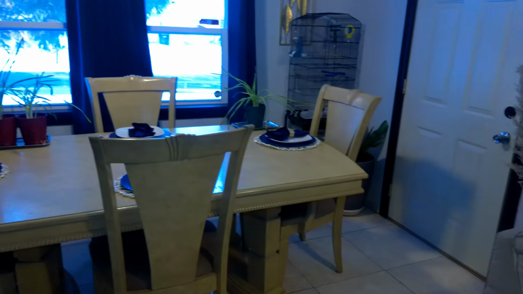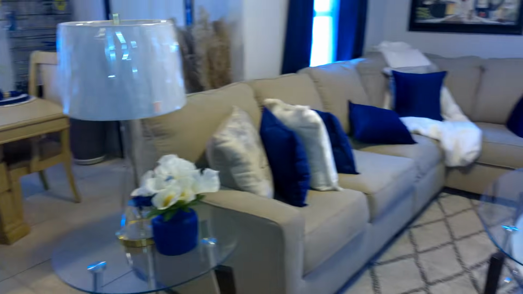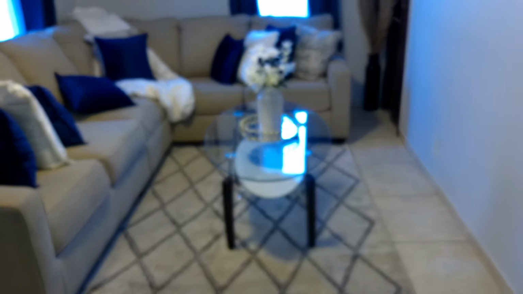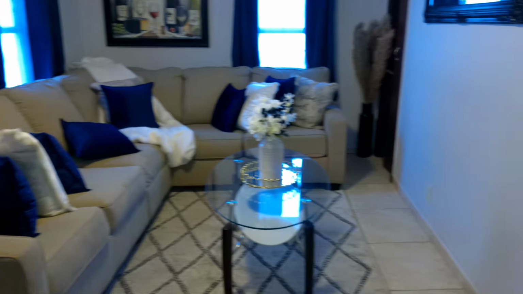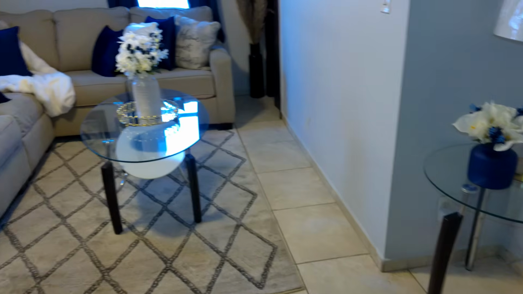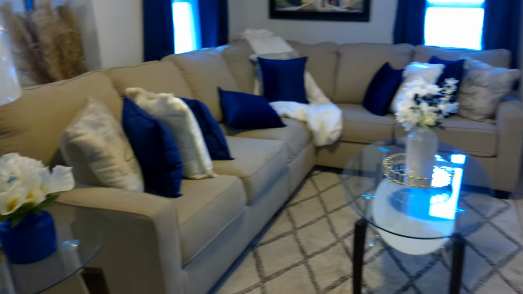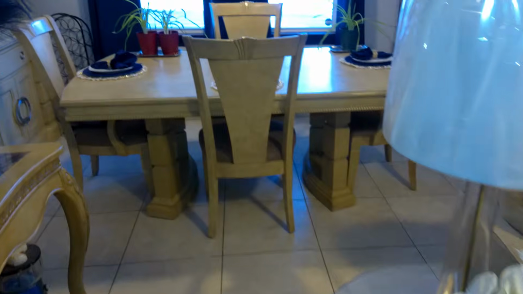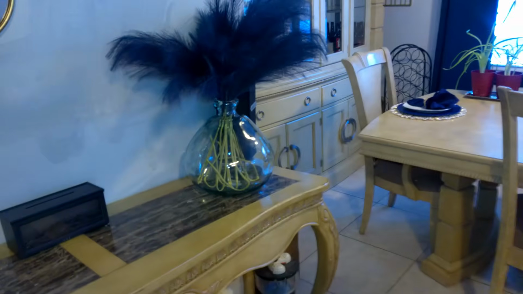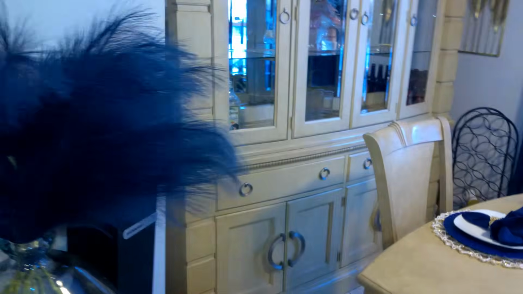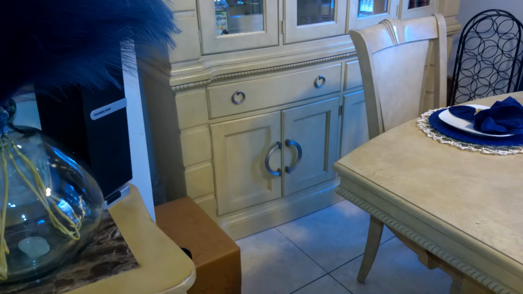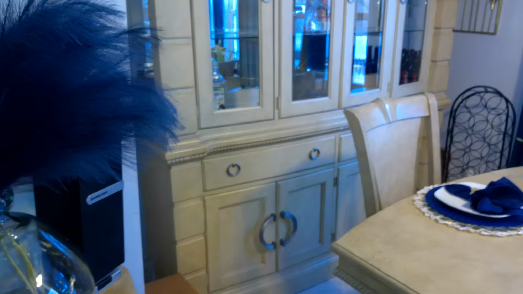So yes, y'all, I am done in this space. It is all nice and neat in here, and it seems like it is more room with the couch this way. So like I said, I am done. I don't have anything else to do in here until I get ready to decorate. Or no, I take that back because I need to declutter this china cabinet. So yes, I do have something else to get done in here, and that is this china cabinet.